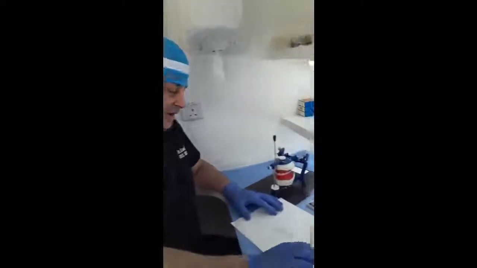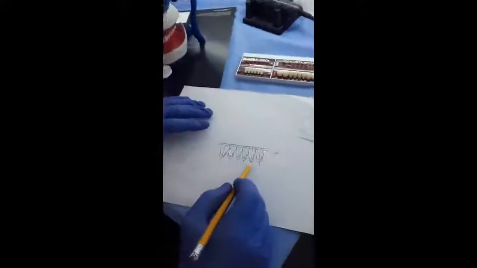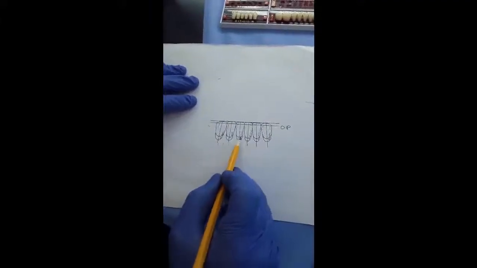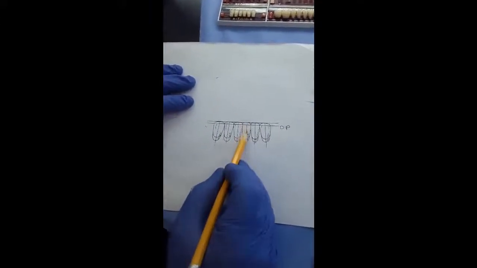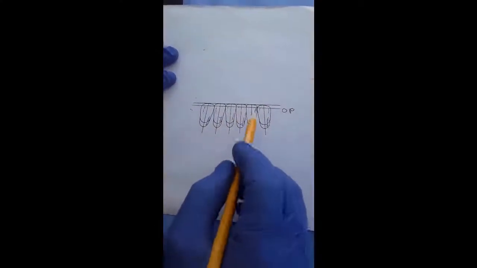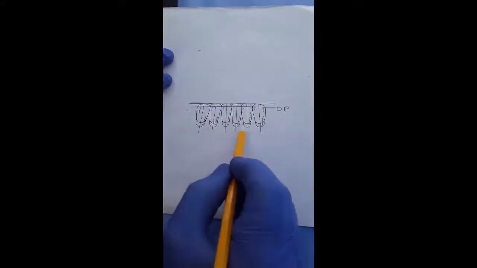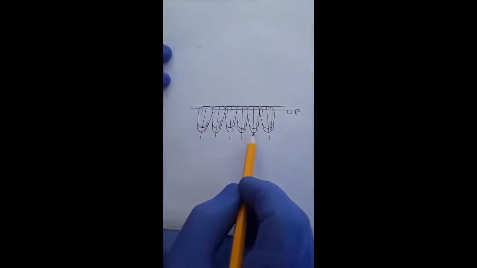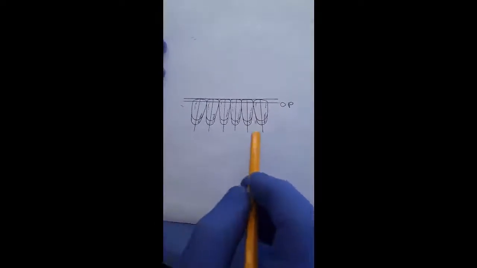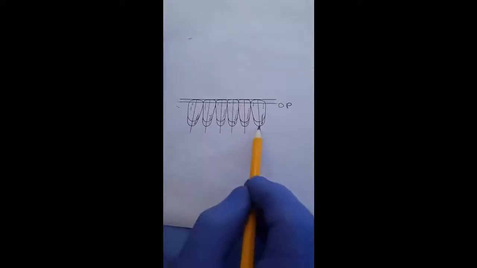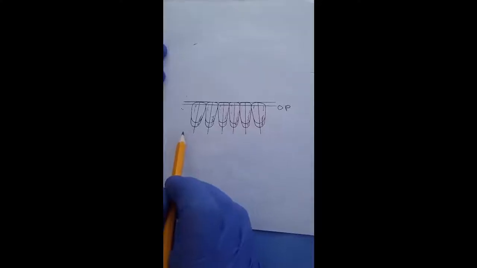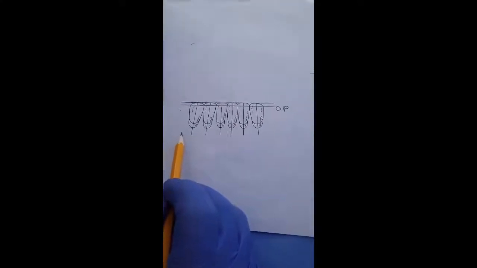Now, here we can observe the labial view of the lower anteriors. These, the two centrals, you can see that the long axis will be perpendicular to the occlusal plane. For the lateral incisors, the long axis will move distally at the neck area slightly, while for the canines, the long axis will move more distally at the cervical area.